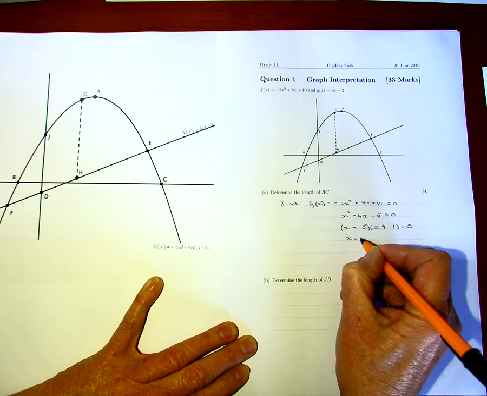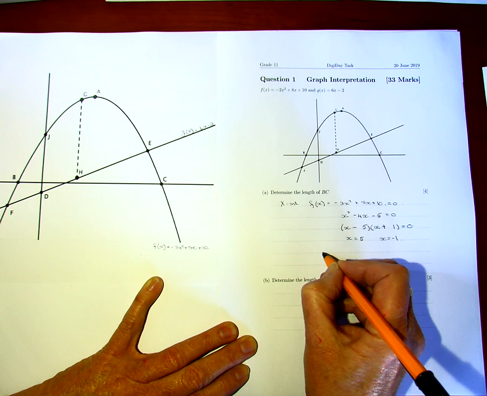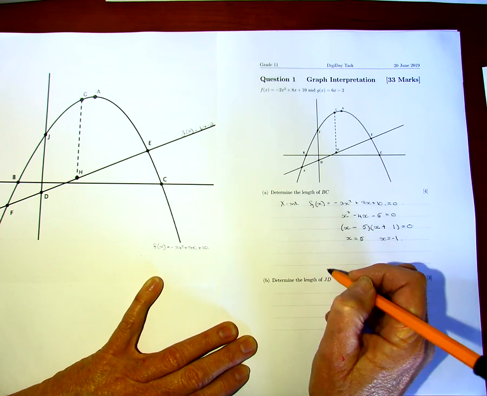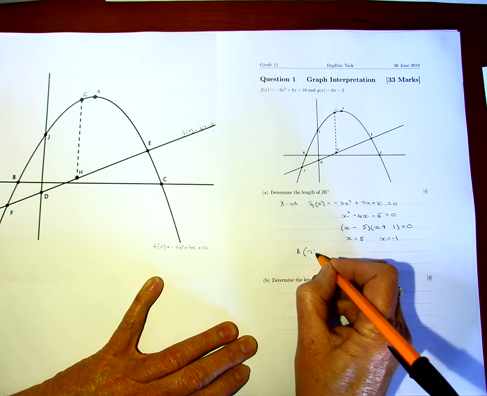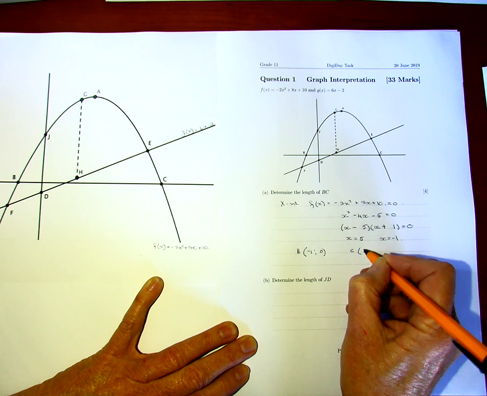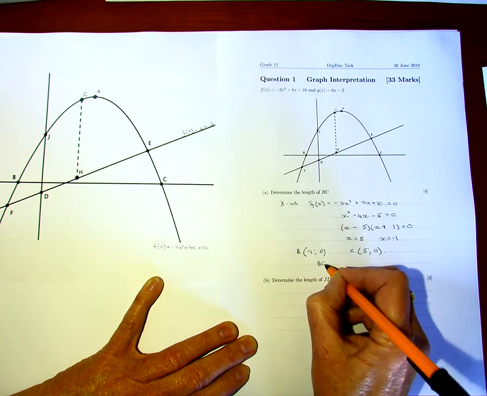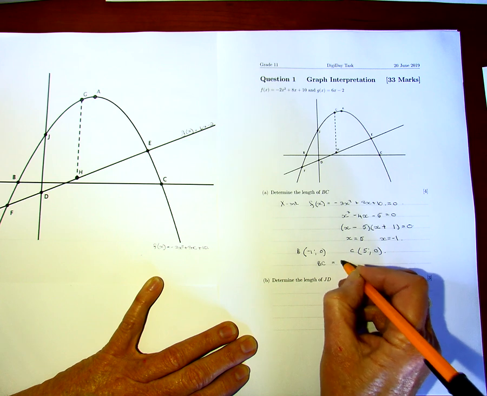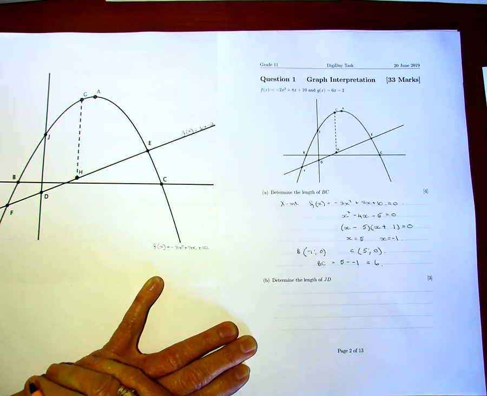X is therefore equal to 5, or x is equal to negative 1, and the coordinates we can allocate looking at the picture. So the coordinates of point B are clearly going to be minus 1 and 0. The coordinates of point C are going to be 5 and 0. The length, therefore, for BC is going to be 5 minus negative 1, which is 6 units.